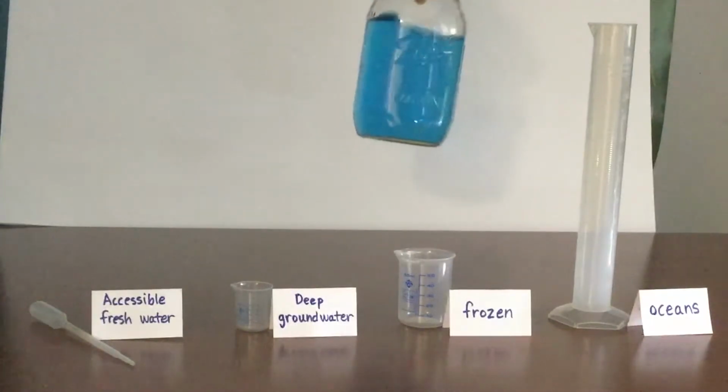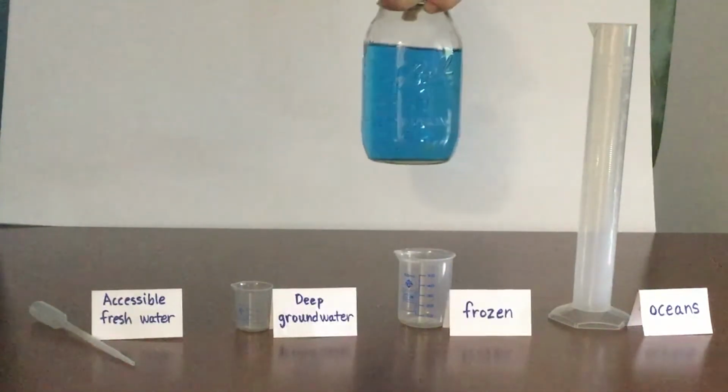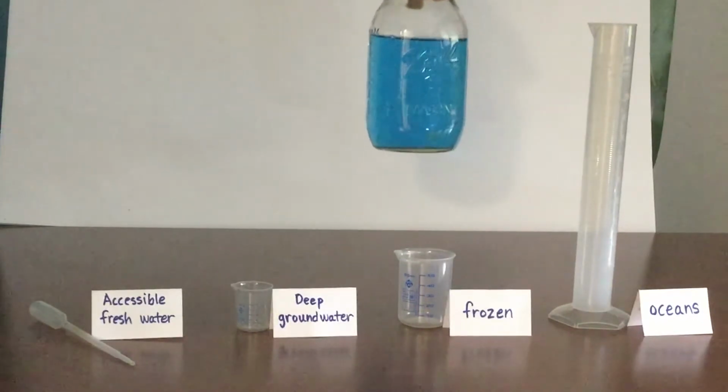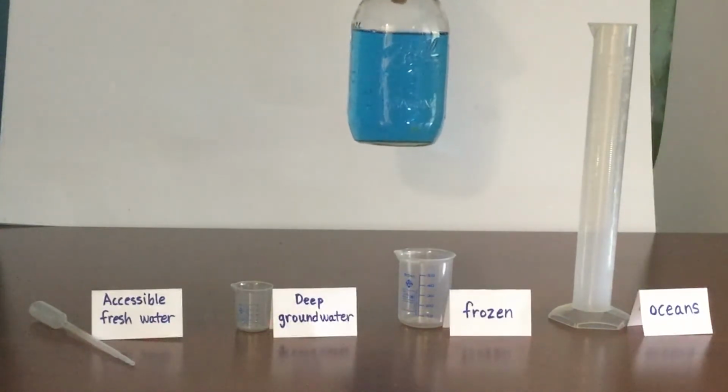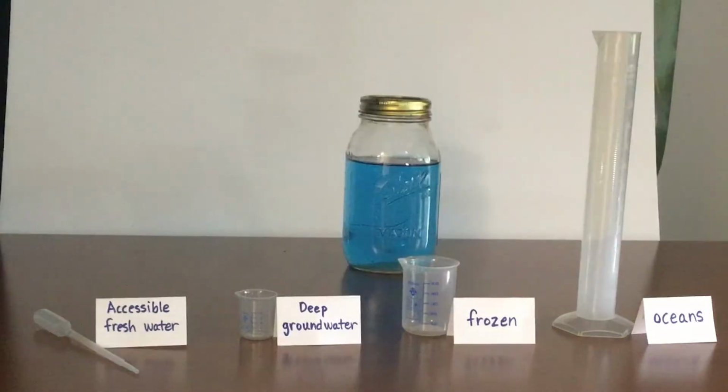Pretend like all of the water in this jar is the water on our planet. We're going to demonstrate where water is found on our Earth. Here in this jar, I have 1,000 milliliters of water with some blue food coloring. For this model, we're going to use our water table. If you haven't already, please look at your water table chart to see how water is distributed on our planet.